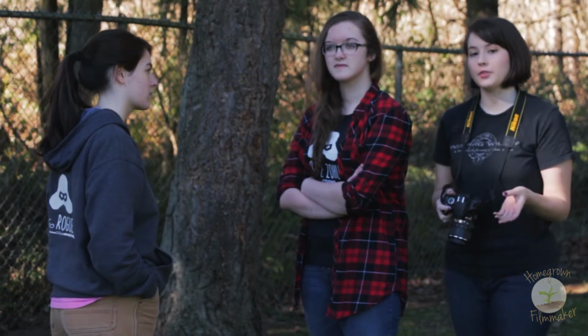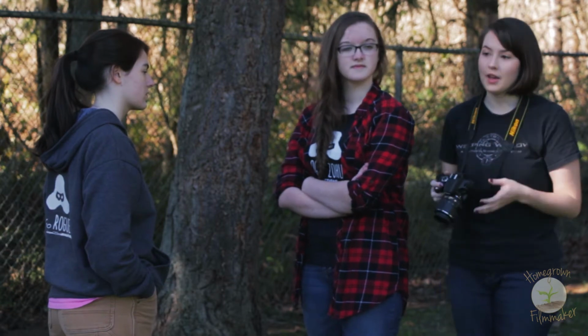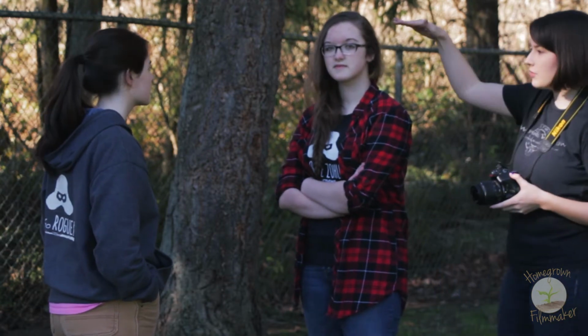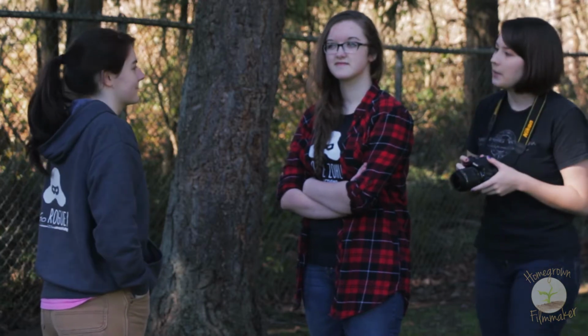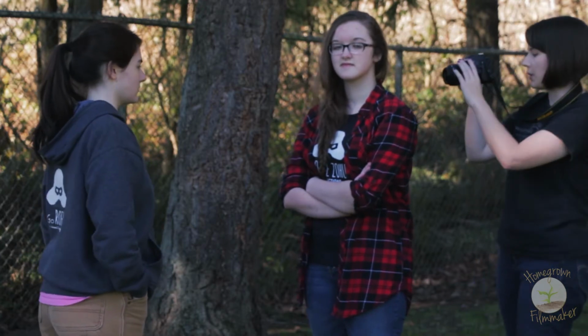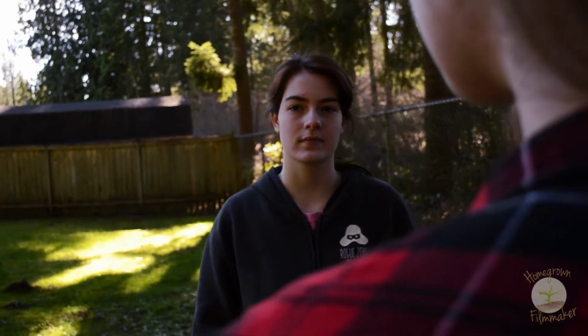So there are a couple different things that you can play around with while doing the OTS, and one of them is height difference. Now, Lizzy and Faith are the same height-ish. Faith's a little taller. What we can do is play around with the camera and how the angle is to make Lizzy taller or shorter how we want.